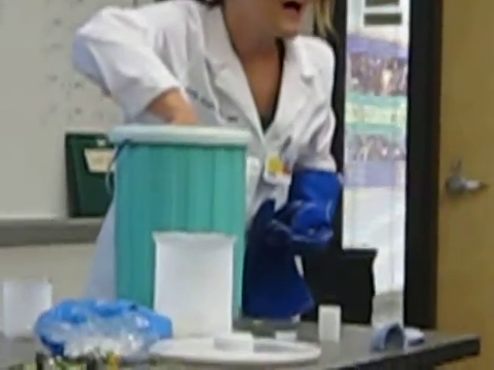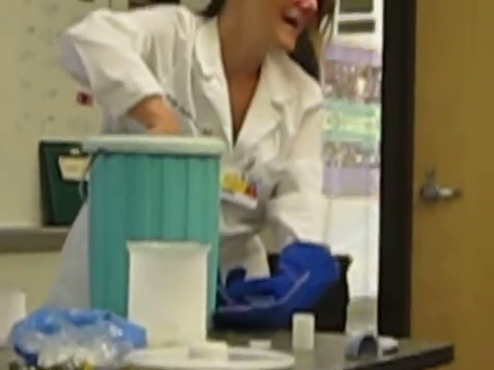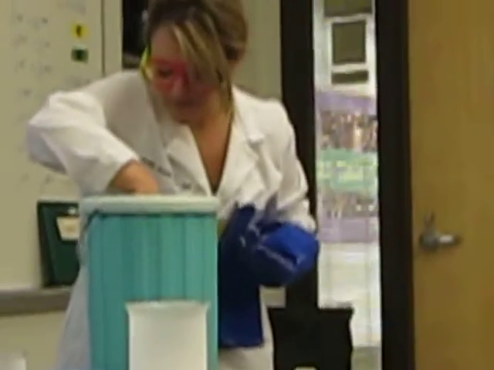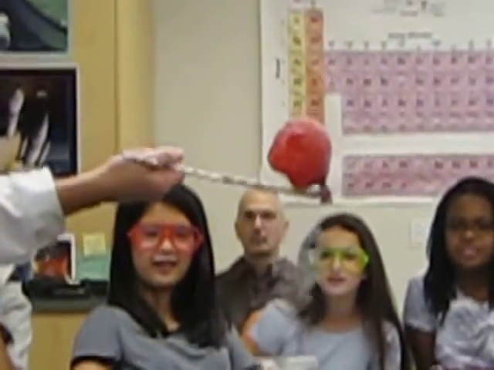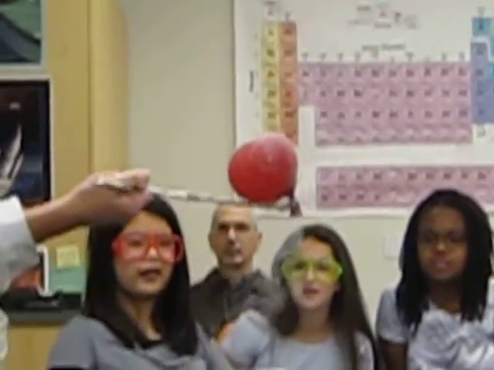Miss Smith, where's your gloves? I am being safe. Thank you. I can't grab these tongs with these big fat gloves on. That's why I'm using a tong. So now what's happening? Now which one is endothermic? Which one's absorbing energy now? The balloon. And what's giving the energy? The air. Good. So we'll leave that there for a minute.